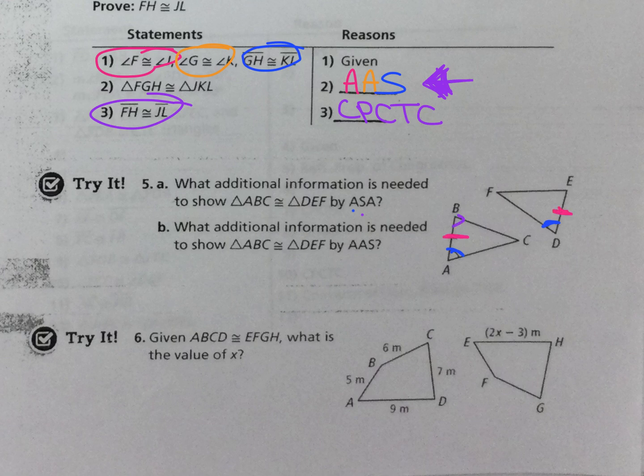So it must be that I need angle B to be congruent to angle E. Then it says, what additional information do we need to do it by, let me erase. I should have written that up here now that I see that. The second one, angle B is congruent to angle E.